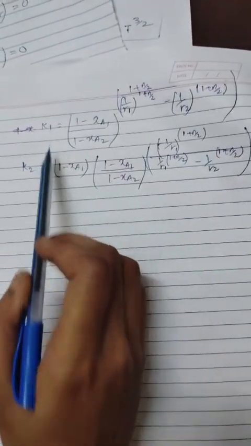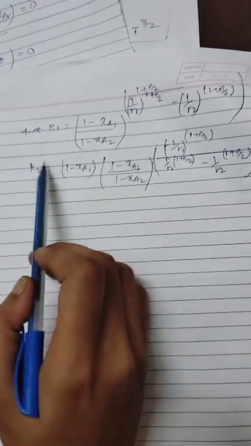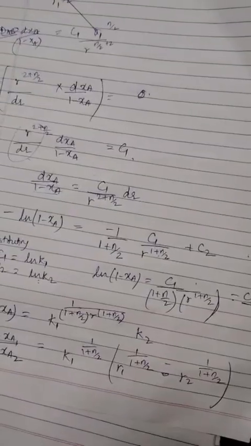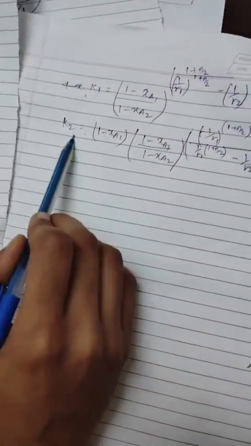Here we get the K1 and K2 values, as you can see.